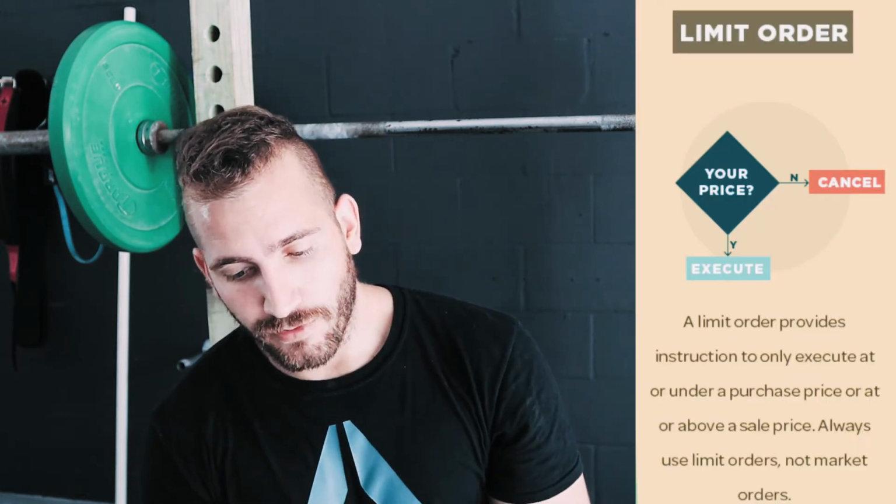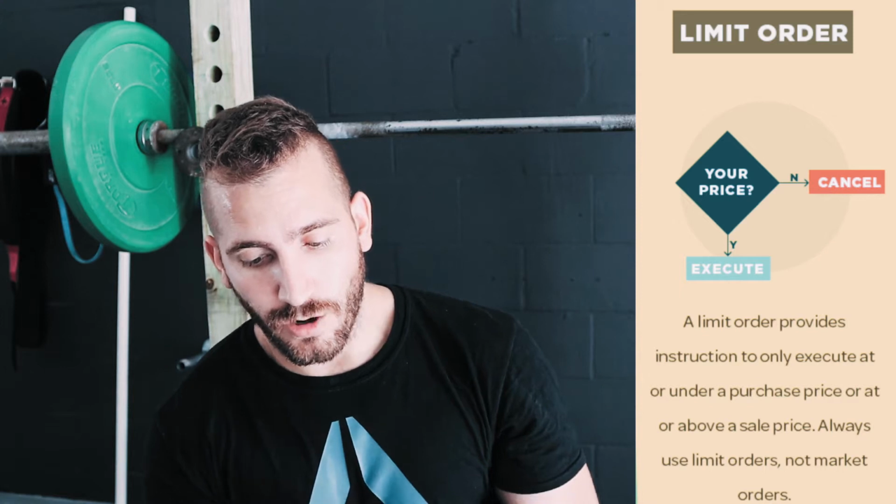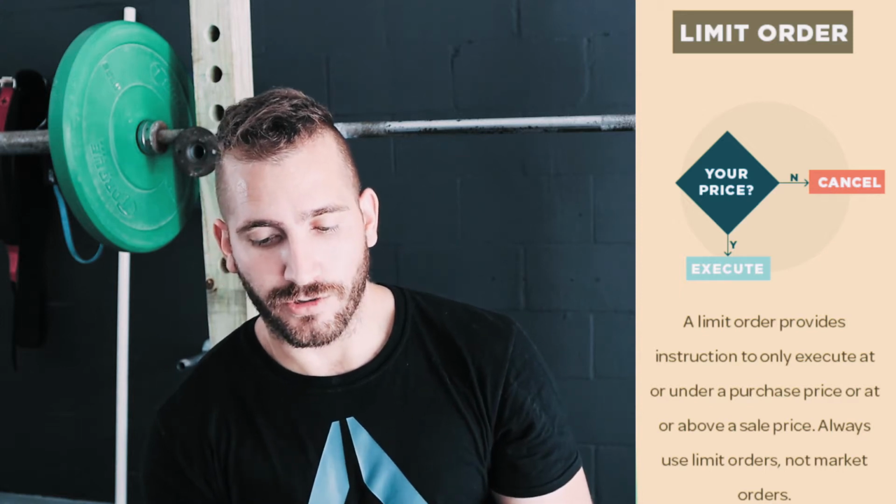This is what I think mostly it means for options and stuff like that. I'm not sure for dividend stocks, which is what I'm invested in. All right, then we have a limit order. A limit order provides instructions to only execute at or under a purchase price or at or above a sales price. Always use limit orders, not market orders. Not sure what they meant there. I'm not too familiar with limit orders. So again, please do your research.